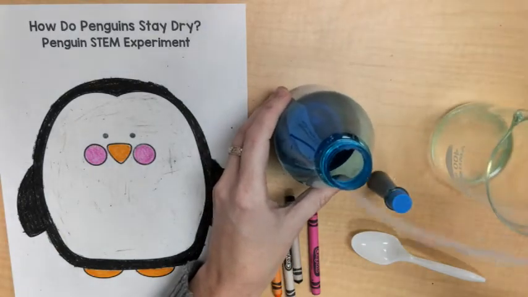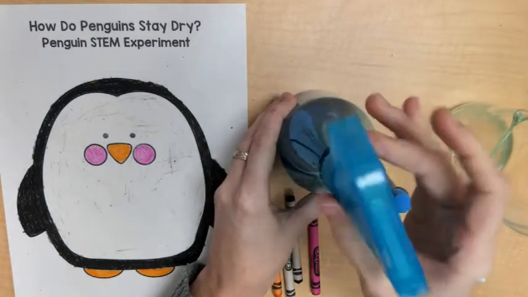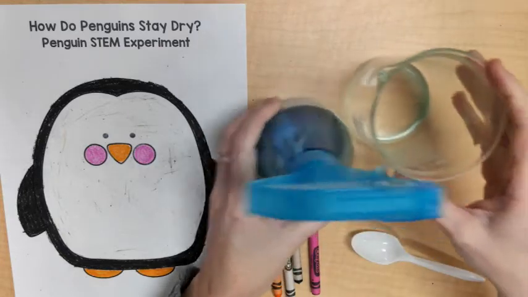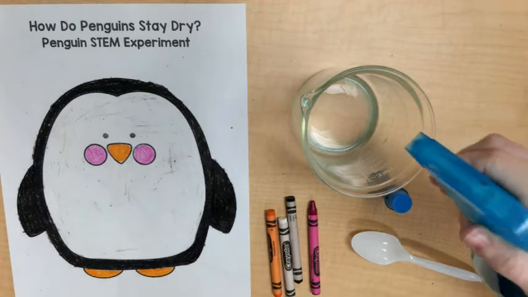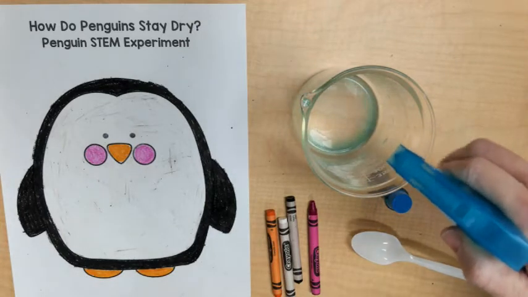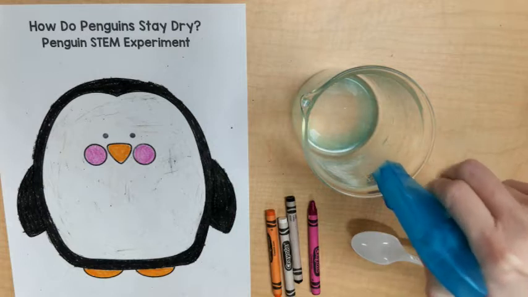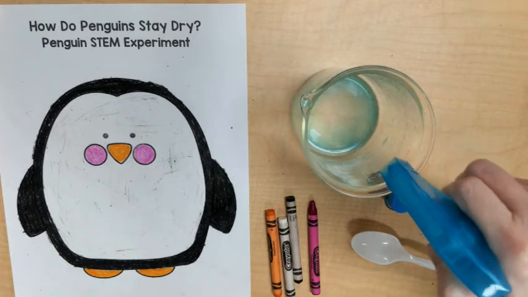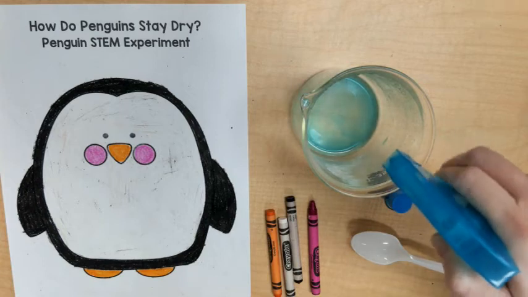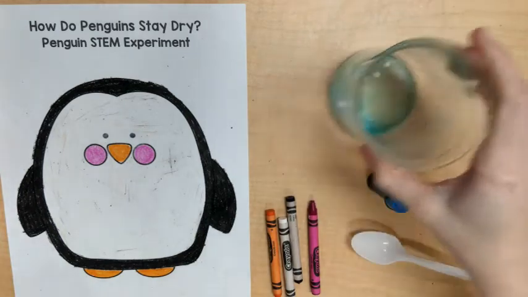So with this activity, you're going to need some crayons and a piece of paper that has a drawing of a penguin. I colored the body super, super hard with crayons to where there was no paper showing through. It was only the wax on top of the penguin's body.